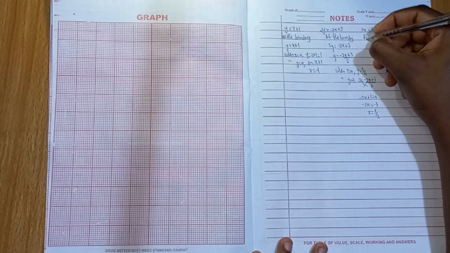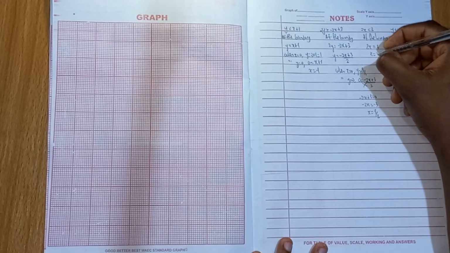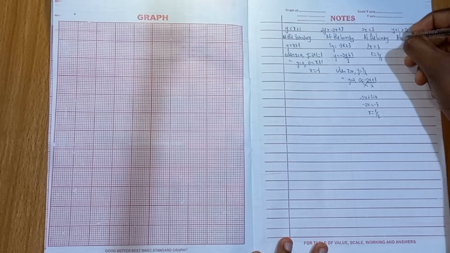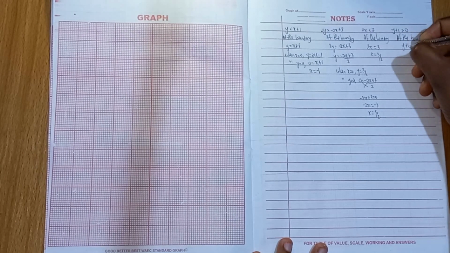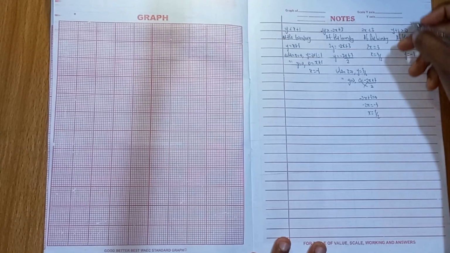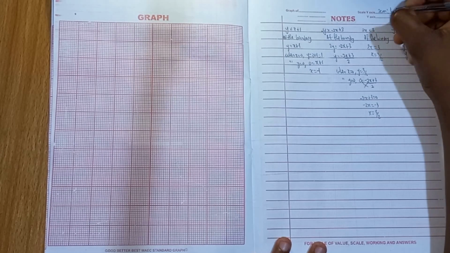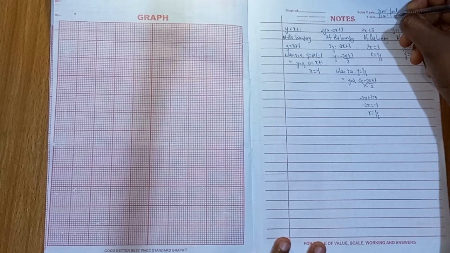Same here, so we say at the boundary, 2x will just be equal to 3, so x will be equal to 3 over 2. And here at the boundary, y plus 1 will be equal to 0, so our y will just be equal to minus 1. And we're told that we should use a scale of 2 cm to represent 1 unit on both axes.